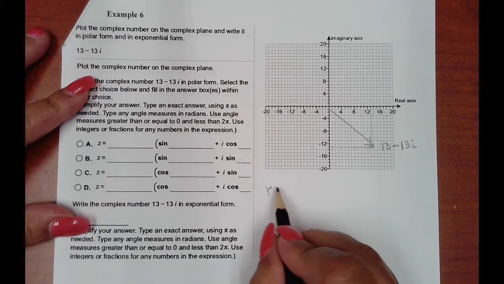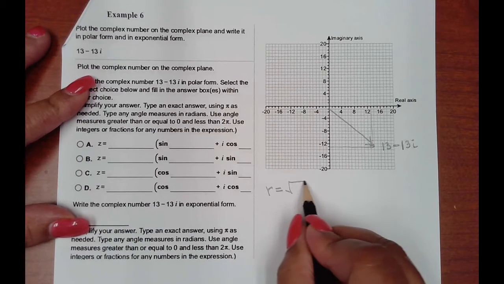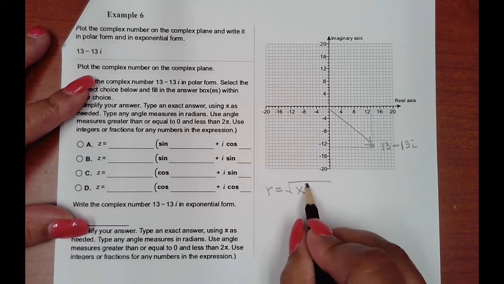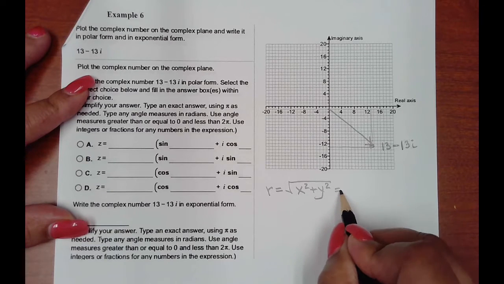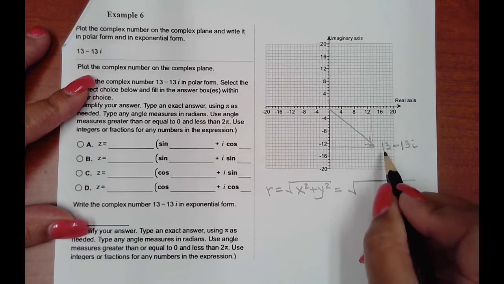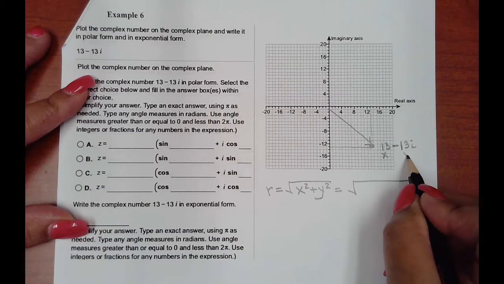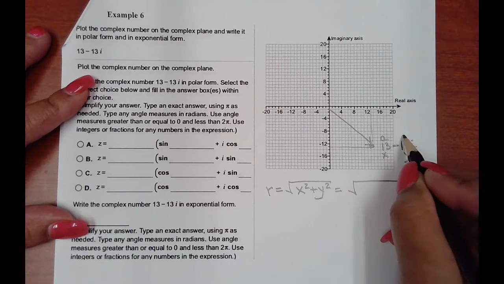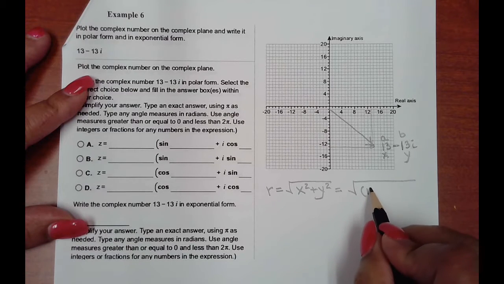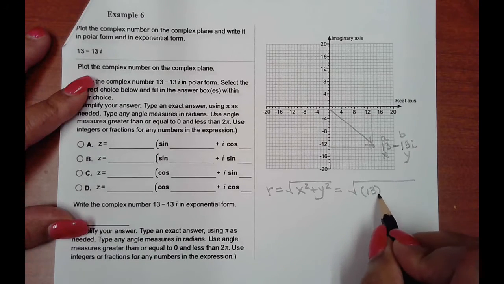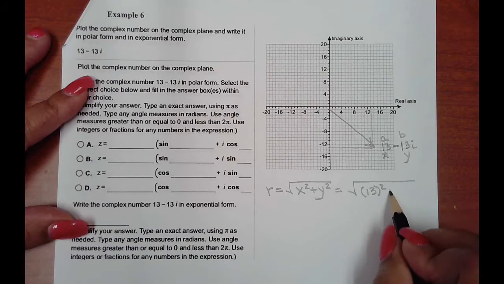So we start off trying to find r with our formula, square root of x squared plus y squared. This is our x, this is our y. Same thing as a and b. So the a value or x value is 13. This formula says square it.